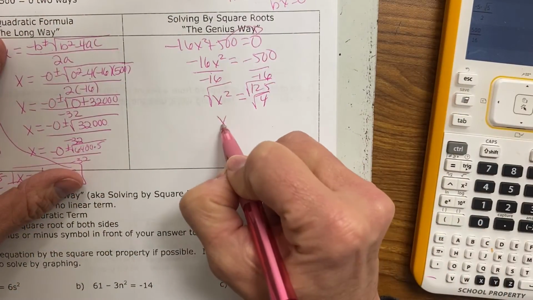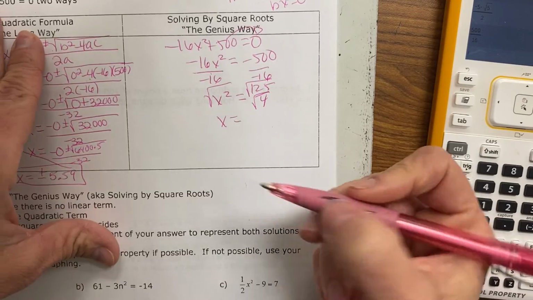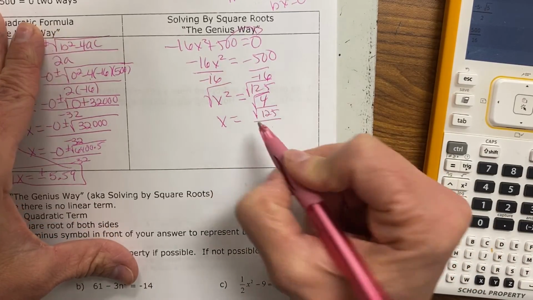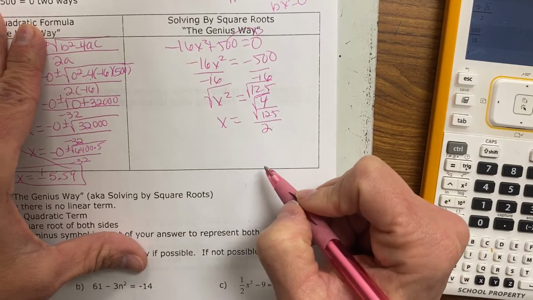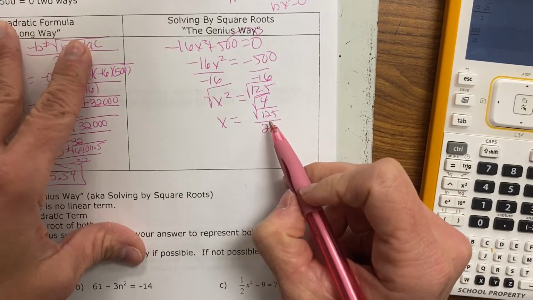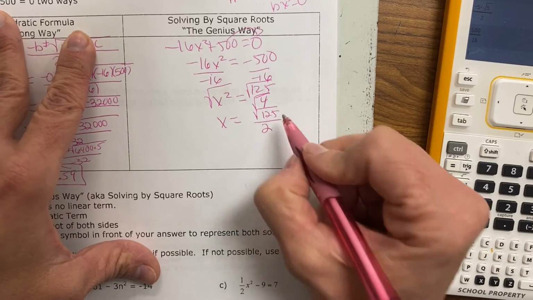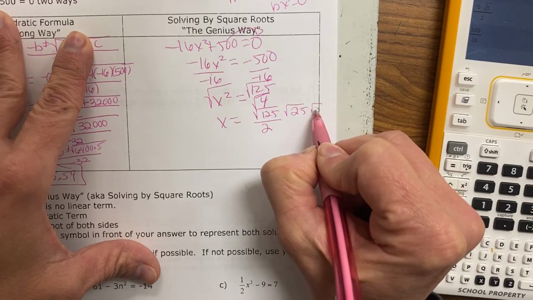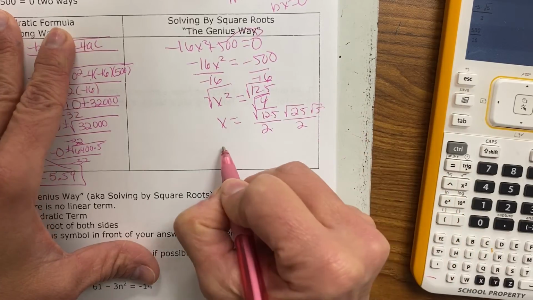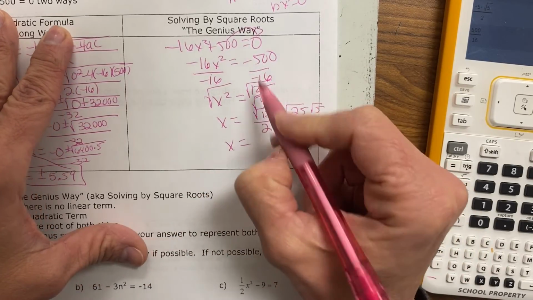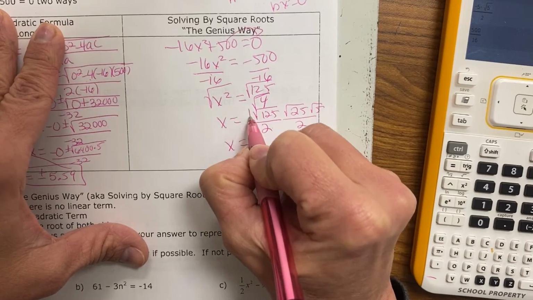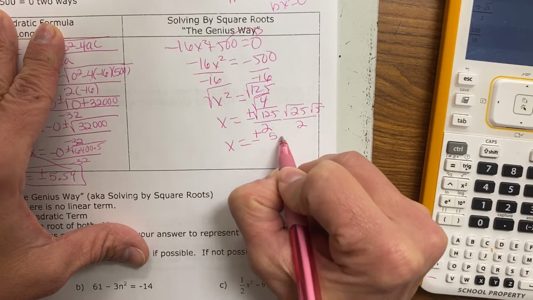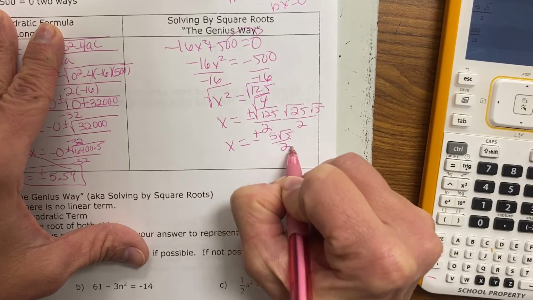And so then x is equal to, and then we're going to break down the square root of 125, and we already know the square root of 4 is 2. We're looking for the largest perfect square that goes into 125, and we know that's going to be 25. That's going to be 5 all over 2. So x is equal to, and when we're taking the square root, we're going to have a plus or minus. So this is going to be plus or minus 5 square roots of 5 all over 2.